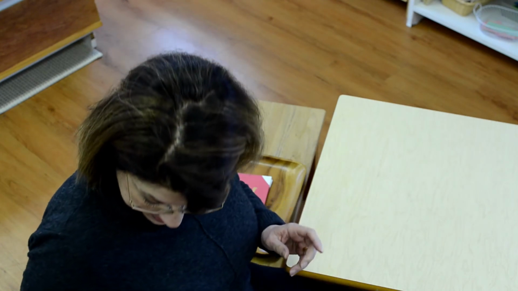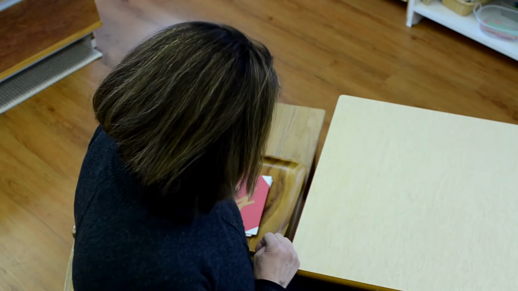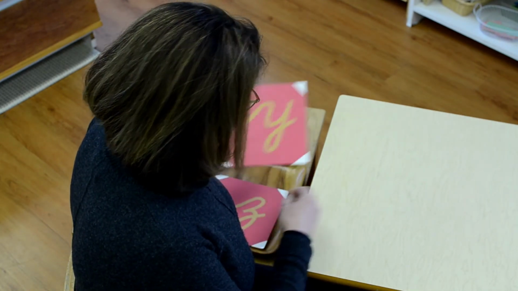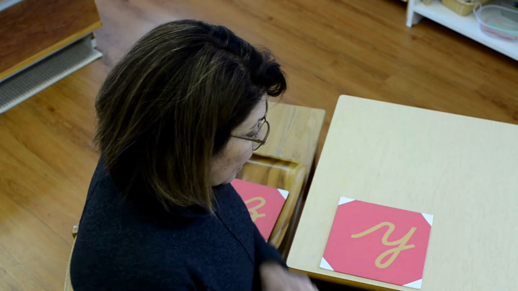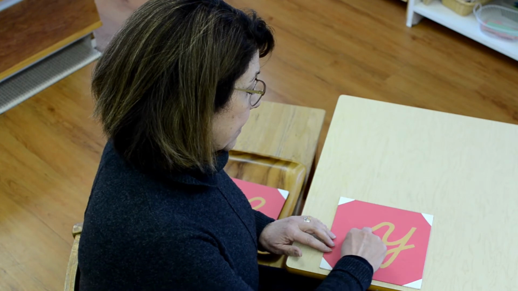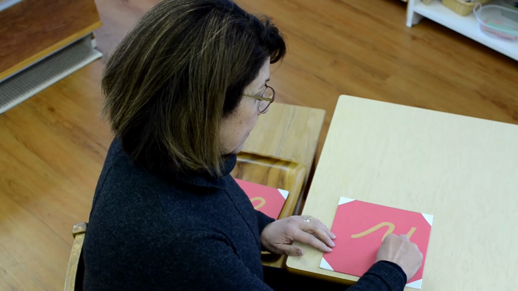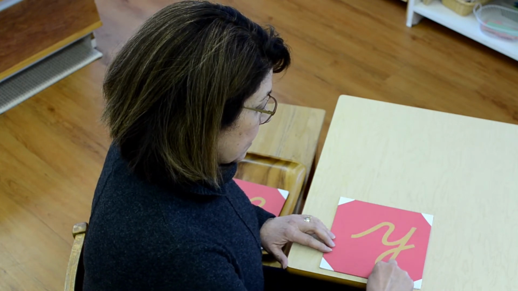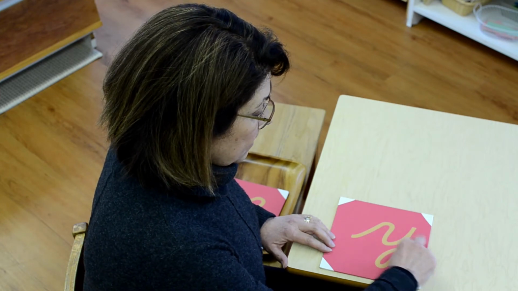X. This letter makes the sound Y. Y. And we trace it like that. Y.